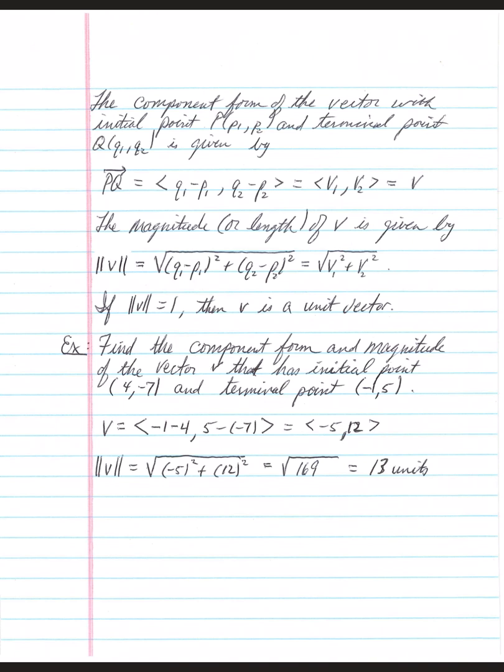So let me sketch that. This is going to be very basic. 4, -7, -1, 5. Be very careful with the direction.